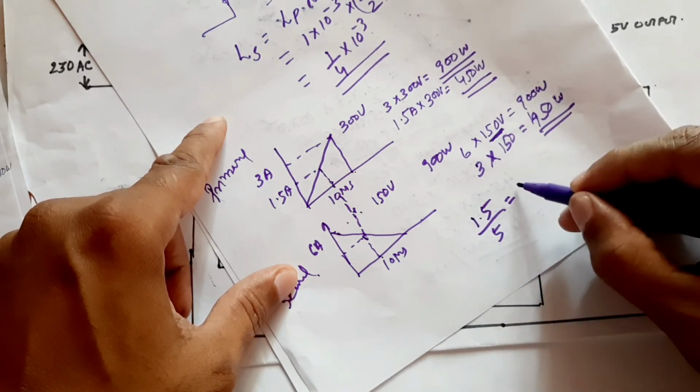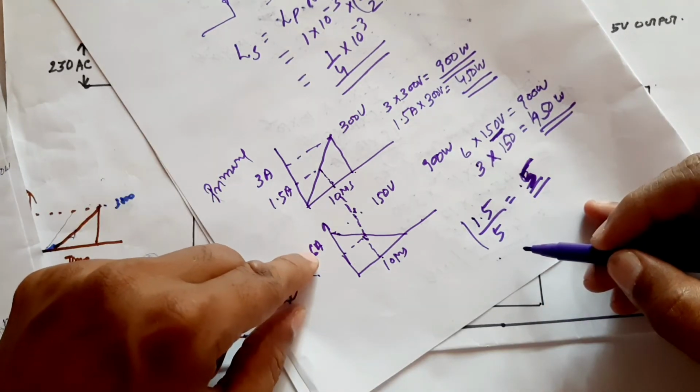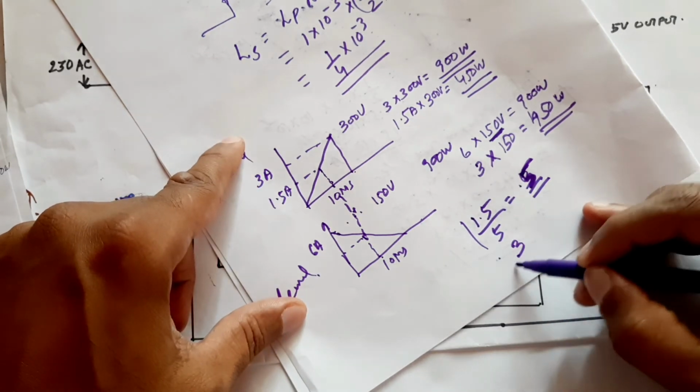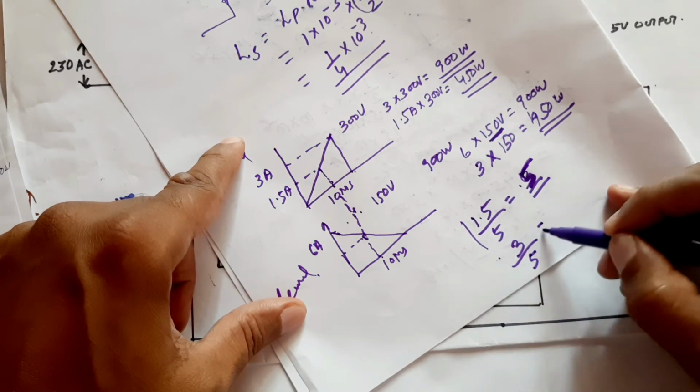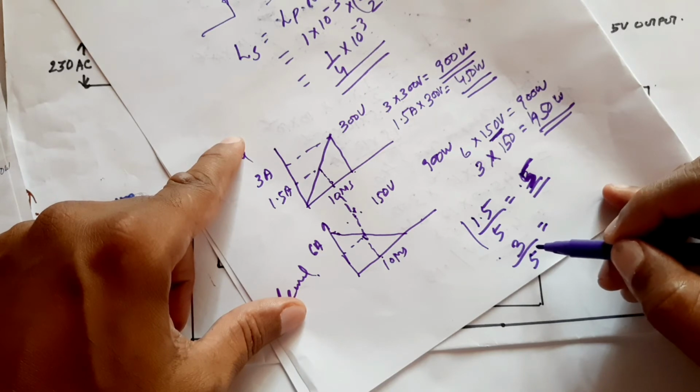On the secondary side, the current changes from 6 ampere to 3 ampere, so the change is 3 ampere in 5 microseconds. That means the change is not the same.